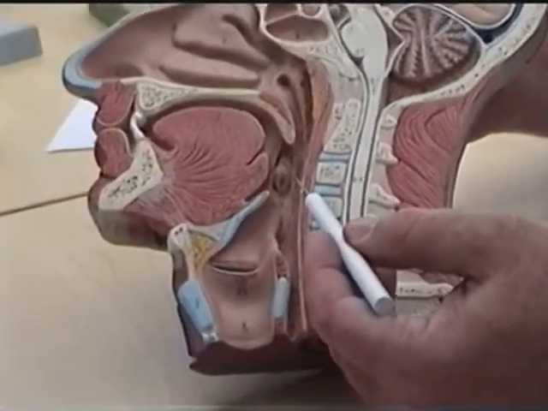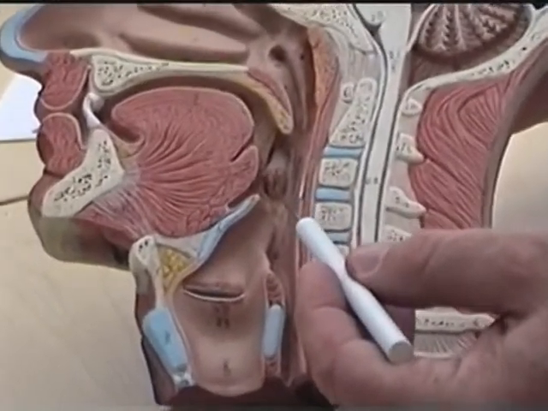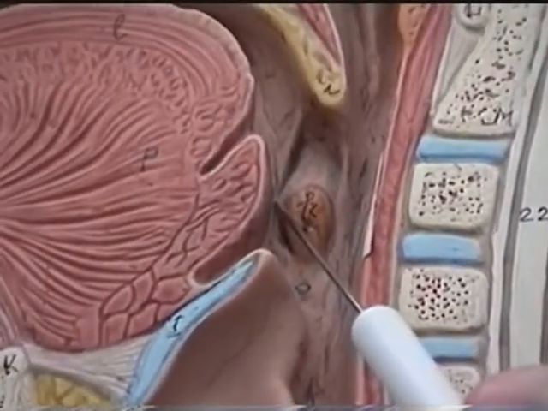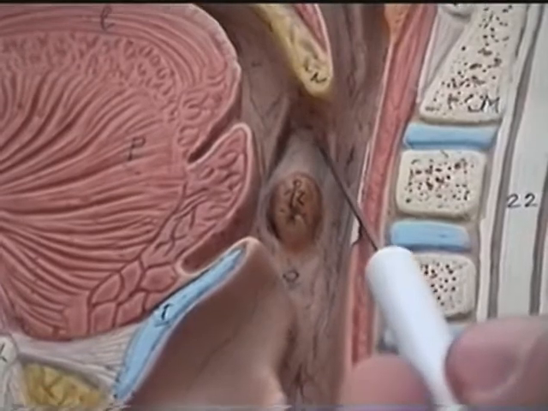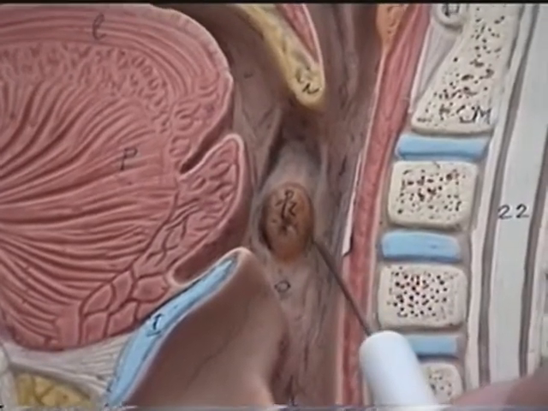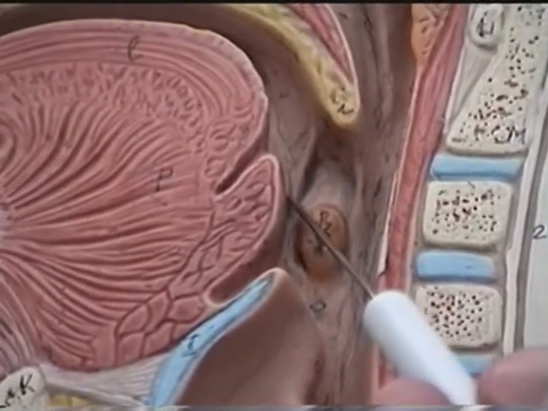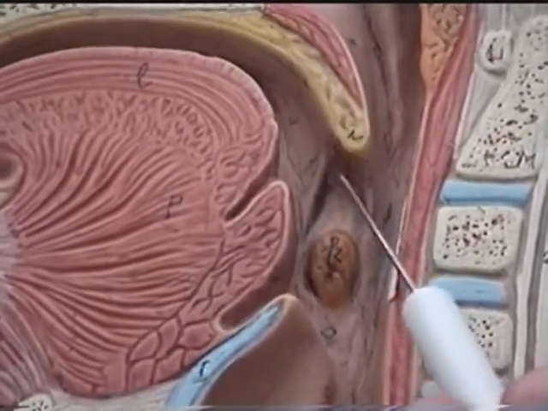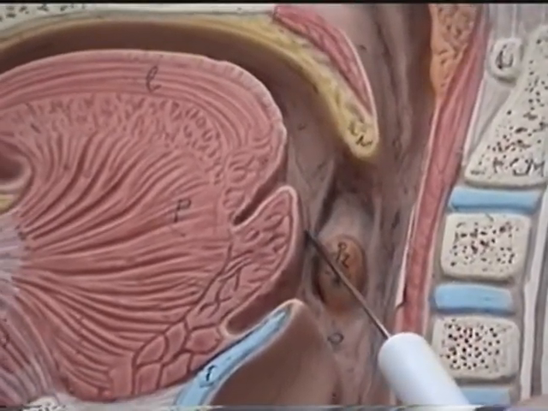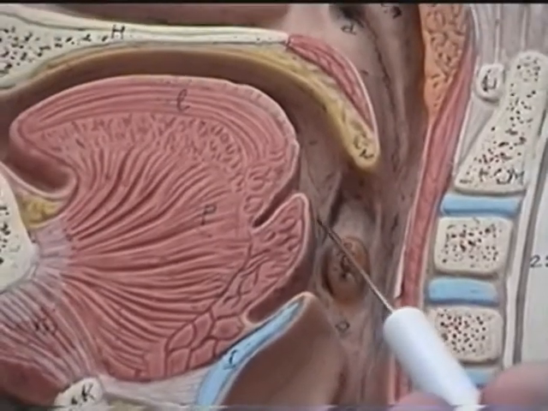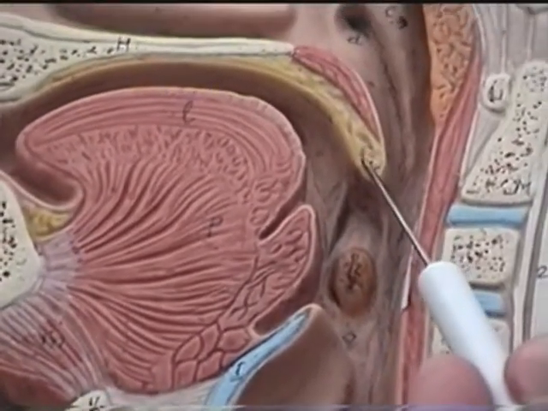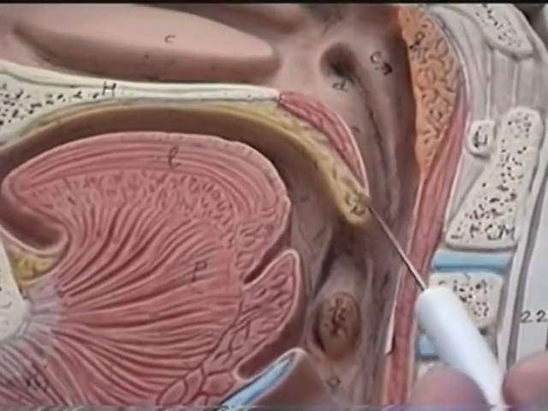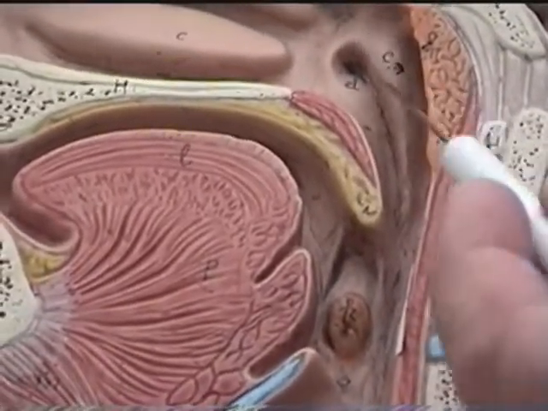So if we go back to these ridges, the first one, remember, was our palatoglossal arch, and the second one here is our palatopharyngeal arch. When they actually form an arch, the opening between the sides, each side of it, is called a fauces. And then what happens when we swallow is we pull the uvula and soft palate backwards and upwards so that we can close off the nasopharynx.